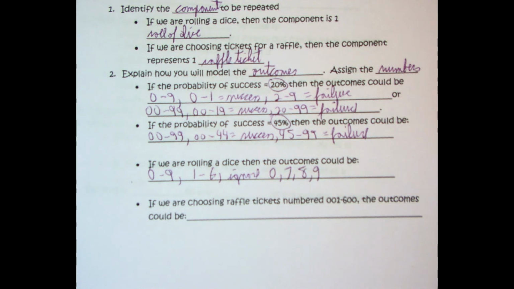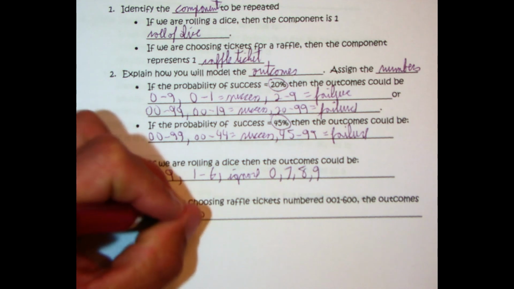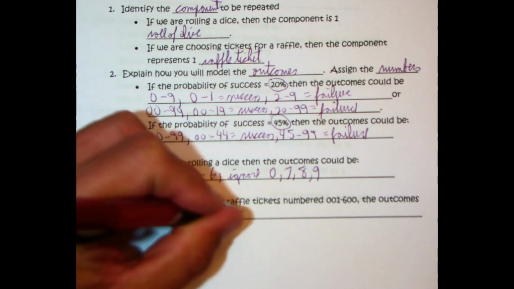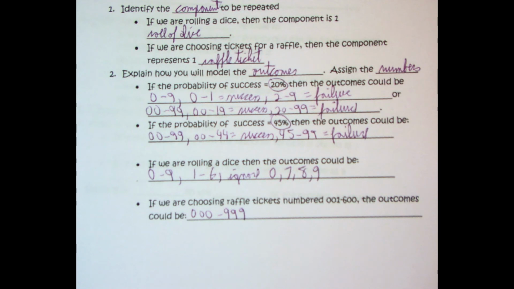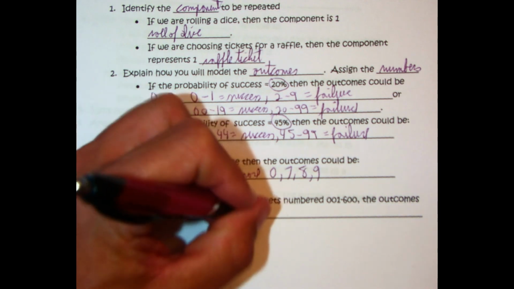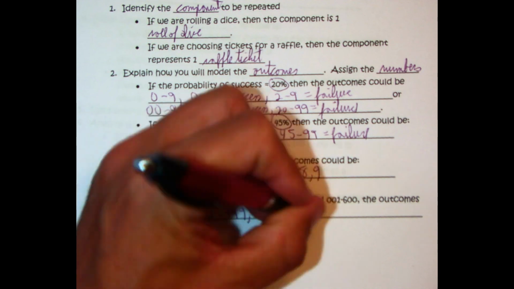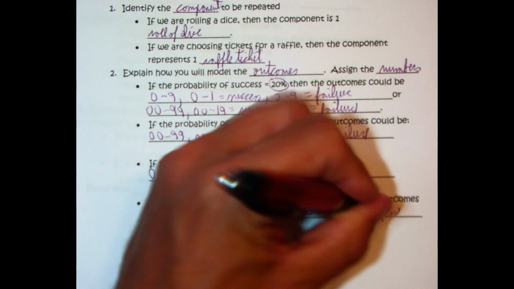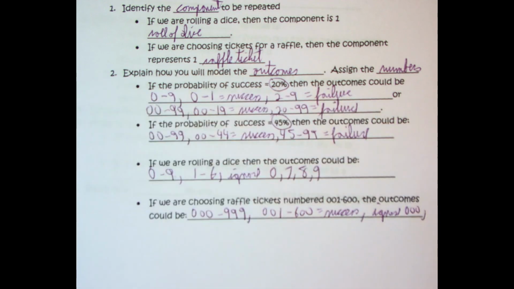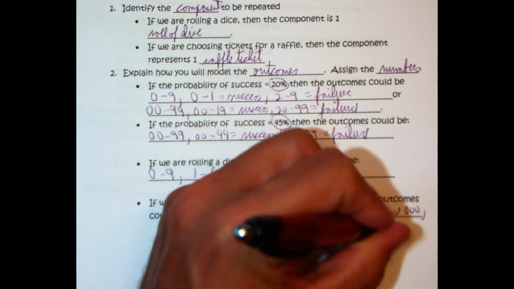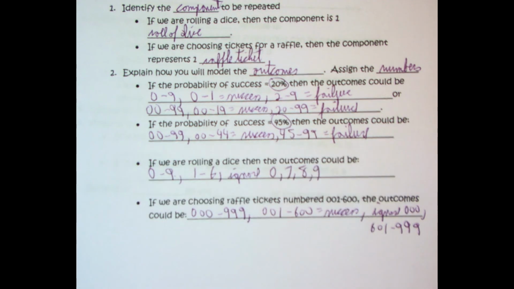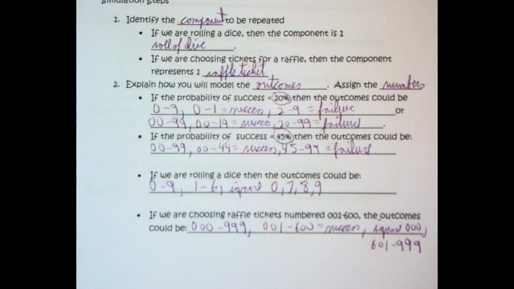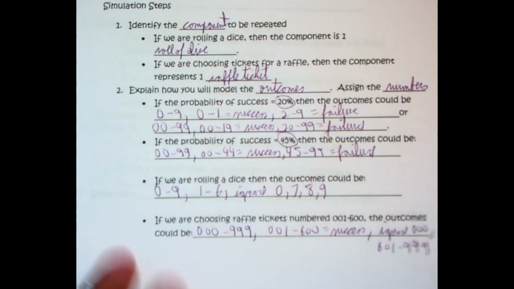Same thing with this raffle ticket problem, right? We would use 3-digit numbers, okay, from 000 to 999, and then 001 through 600 would equal success in some way, and we would ignore 000 and 601 through 999, because those aren't any kind of raffle tickets that are part of our outcomes. Okay, so in some cases you have to ignore some of the numbers.